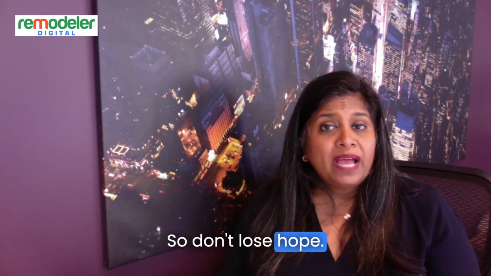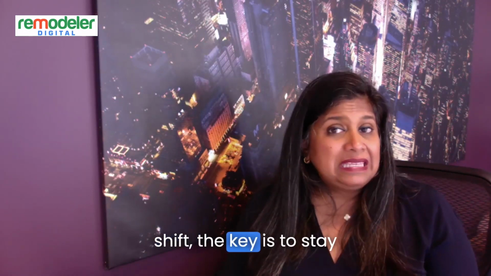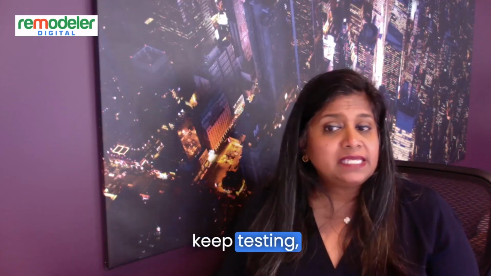So don't lose hope. The advertising landscape shifts. The key is to stay agile, keep testing, and adapt your strategy accordingly.